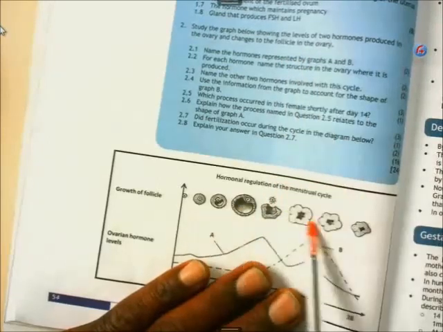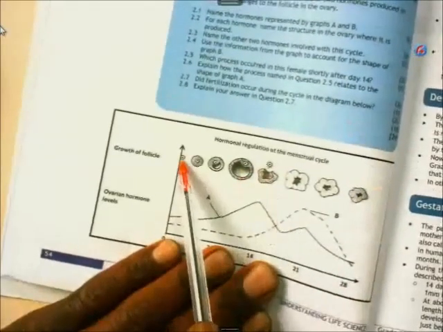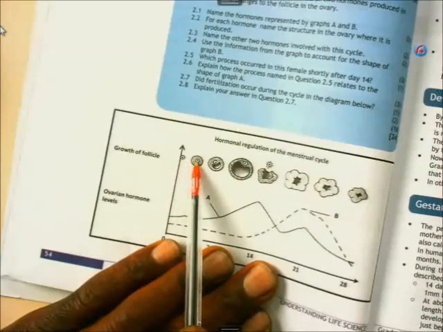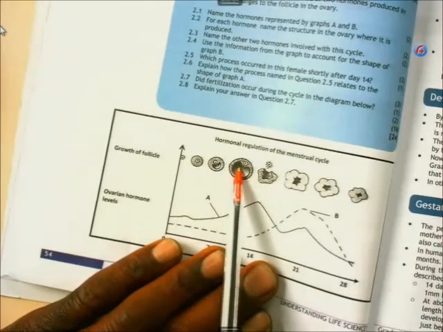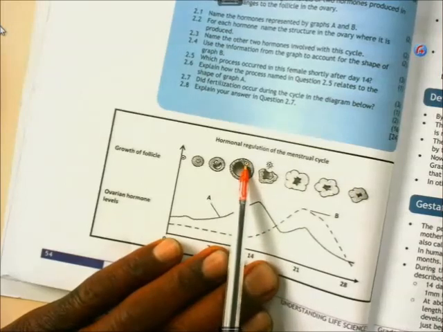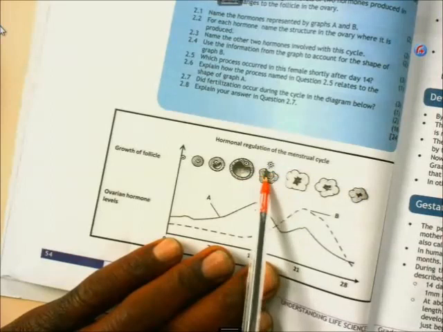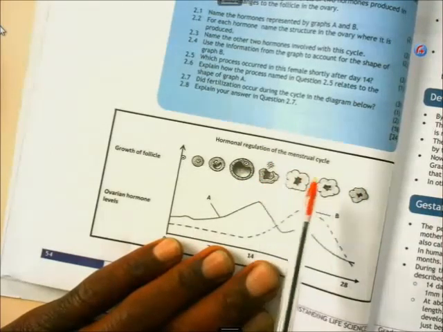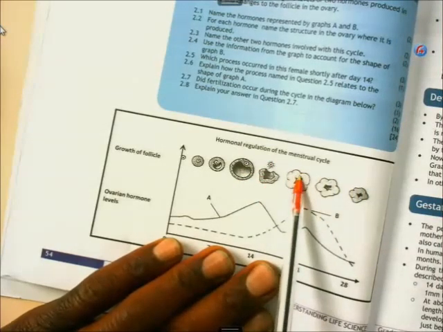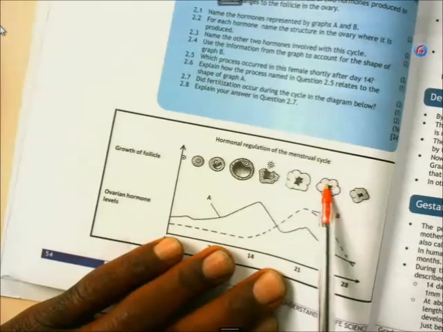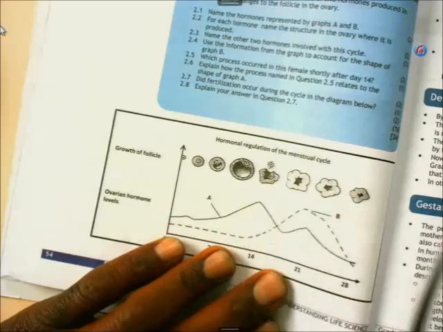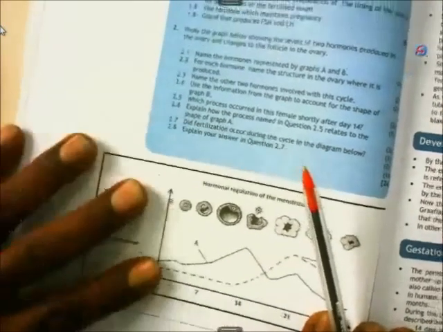Changes in the ovary are these changes from the follicle to the primary follicle, secondary and tertiary, up until it becomes the Graafian follicle with the ovum, right? And then up until it ruptures and releases the egg, and the corpus luteum develops, and it starts to degenerate after a few days up until it disappears. Right. Let us look at the first question.